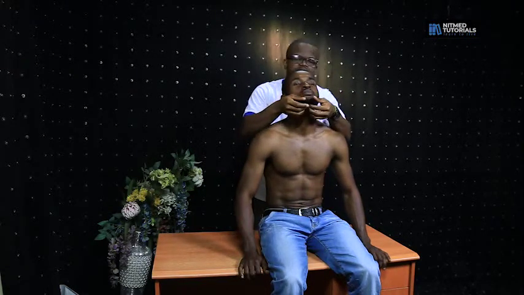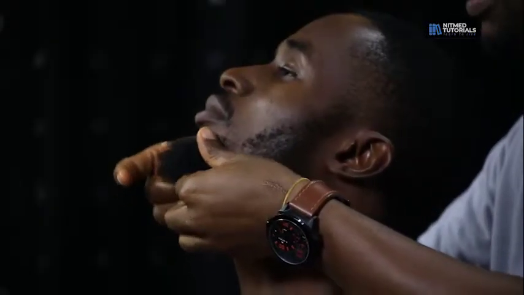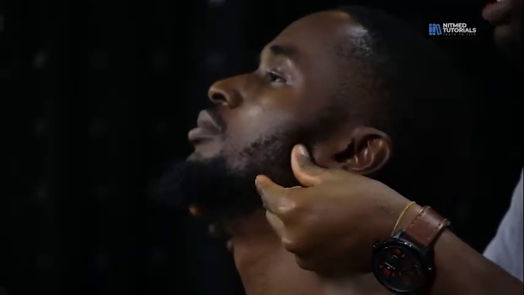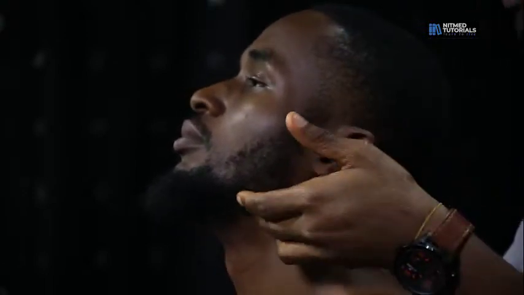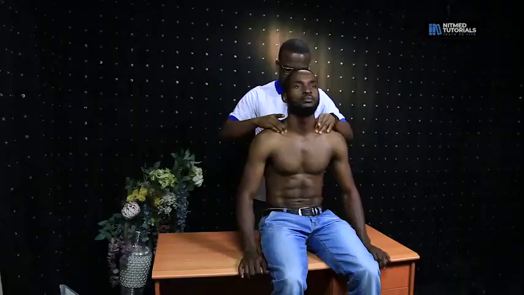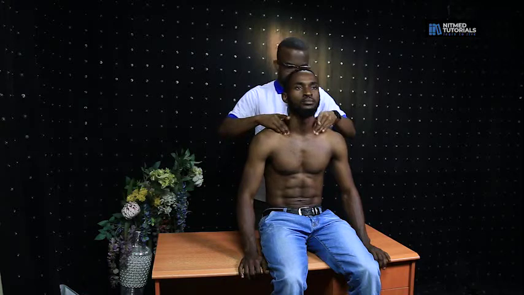Okay, so we'll start with the submental, submandibular. You should be seen to be rubbing against the bony prominence under the angle of the mandible for submandibular, right? Then preauricular, anterior cervical, supraclavicular, posterior auricular, and occipital.